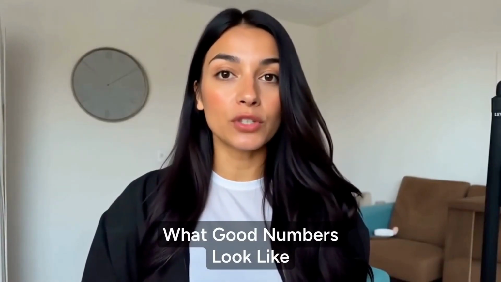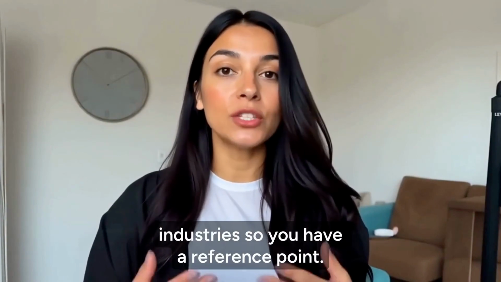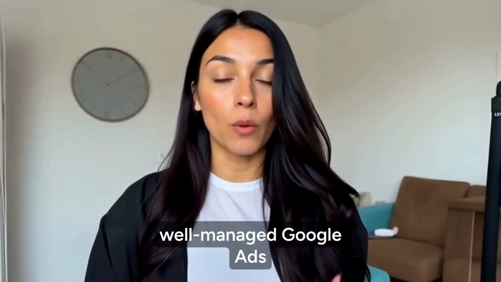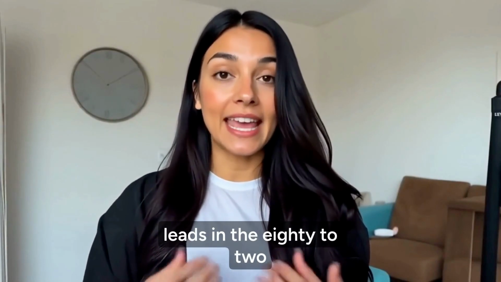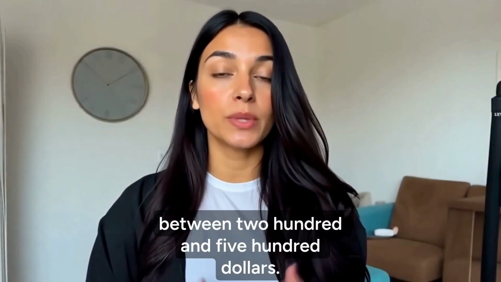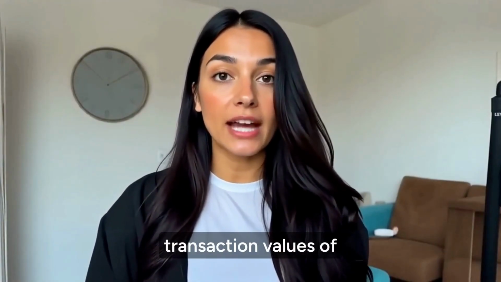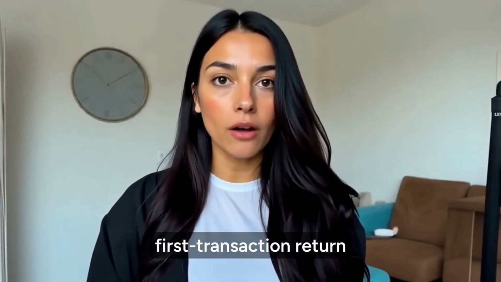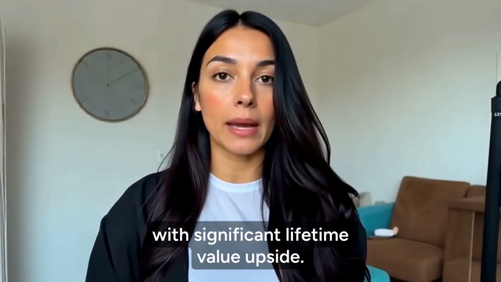What good numbers look like. Let me give you some real benchmarks across common industries so you have a reference point. For home services, a well-managed Google Ads campaign should produce leads in the $80 to $200 range, with cost per acquisition between $200 and $500. Against average transaction values of $1,500 or more, that's a strong first transaction return with significant lifetime value upside.